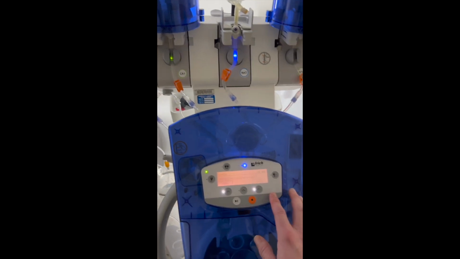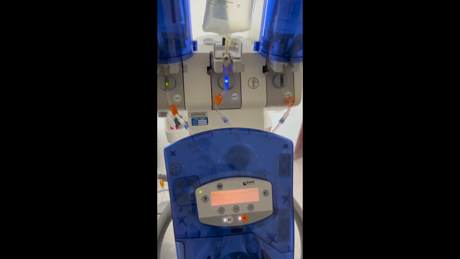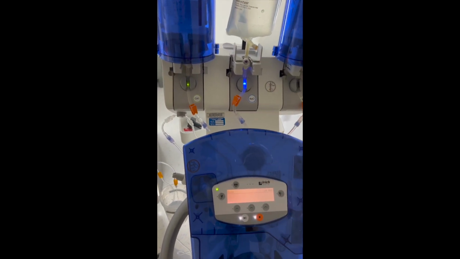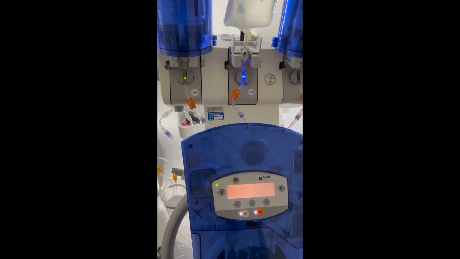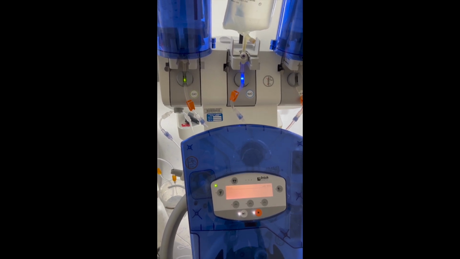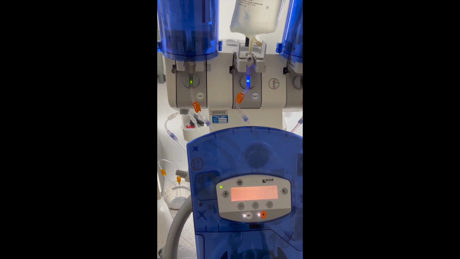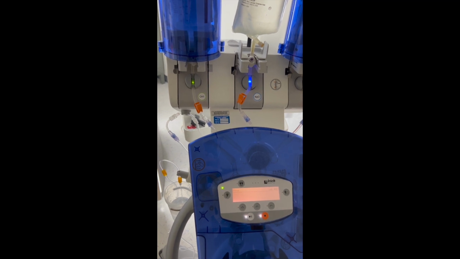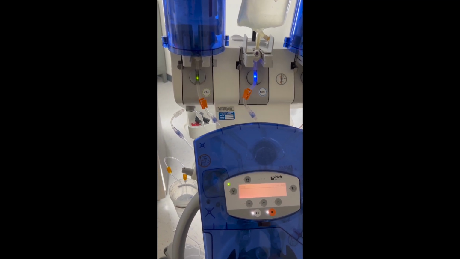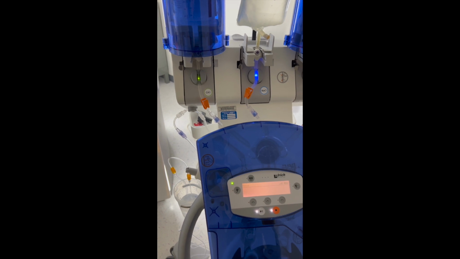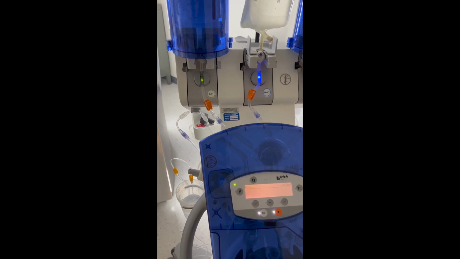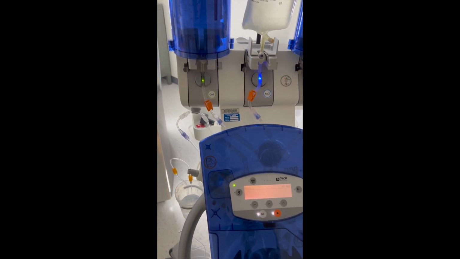And once that's done, you're gonna click rinse, and that's just gonna get some saline through that line so it's not all sticky. And then once that's done rinsing, it usually goes for a while. Once it's done rinsing, then it'll give you the green okay, and you're able to continue on.